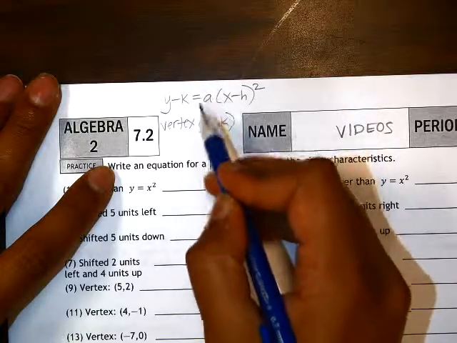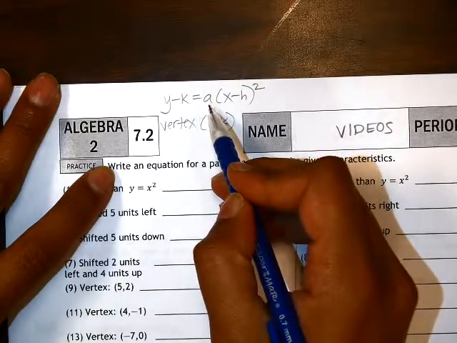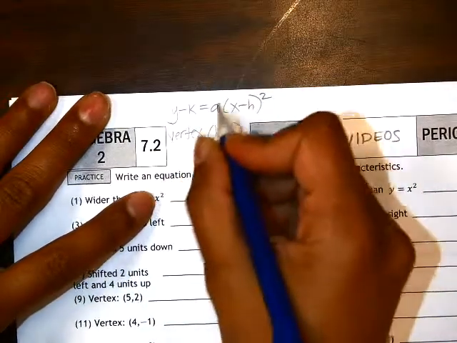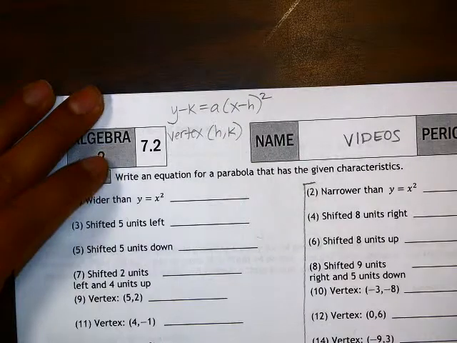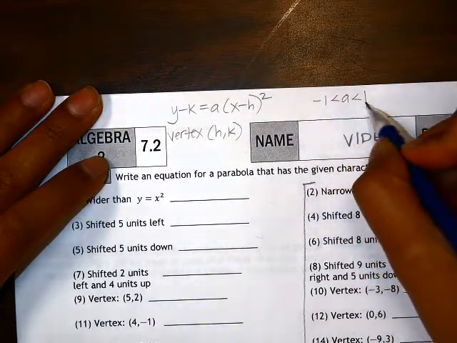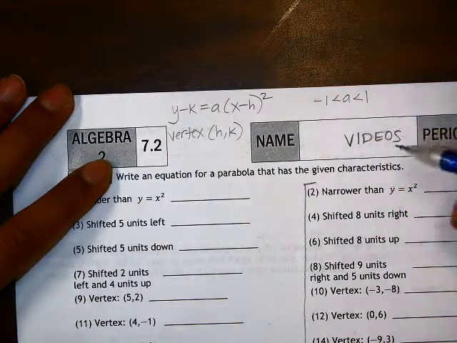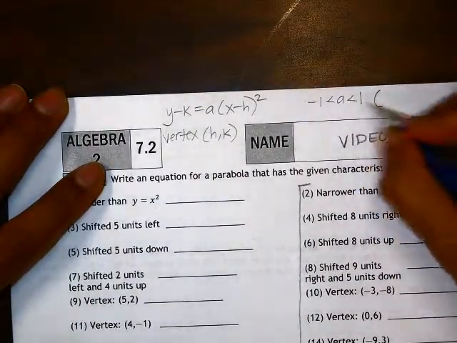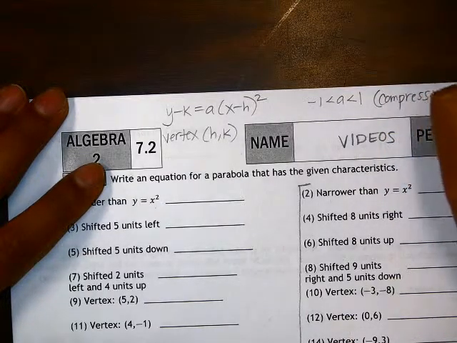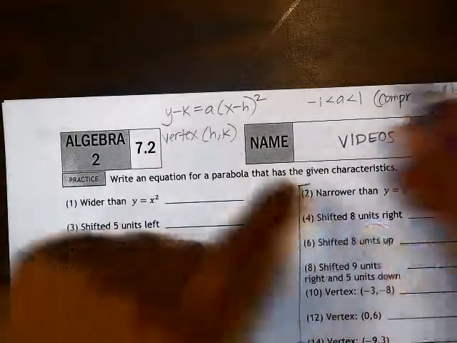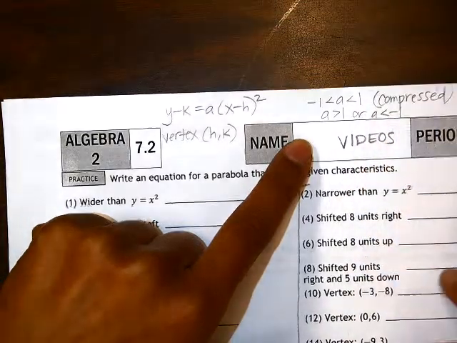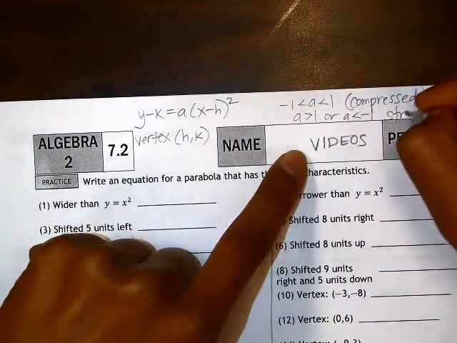A determines how vertically stretched or compressed the graph is. If a is equal to 1, that's your standard parabola. If a is between -1 and 1, so for example 1/2 or -1/3, etc., that's going to compress your graph vertically. And if a is either greater than 1 or less than -1, that's going to stretch your graph vertically.